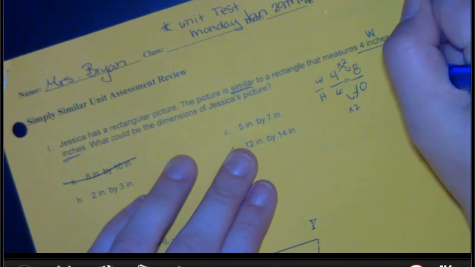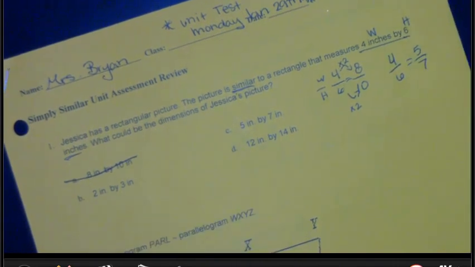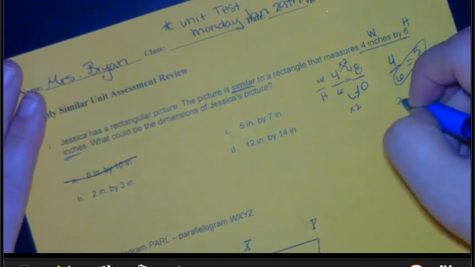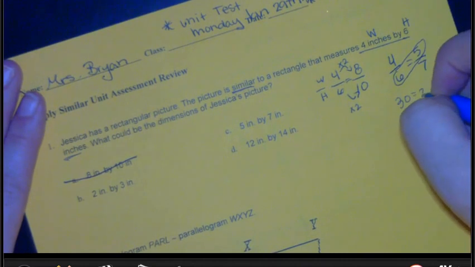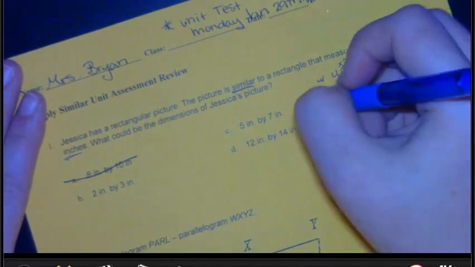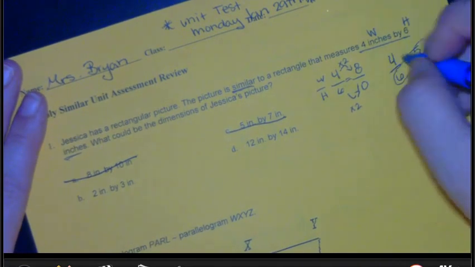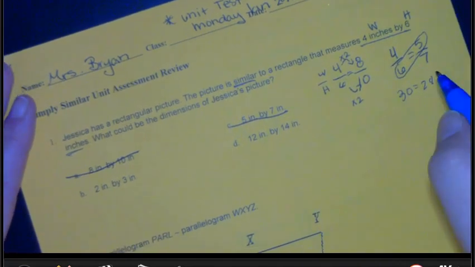Let's try letter B. I'm going to start with 4/6 is going to equal 5/7. Well, when I try to go from 4 to 5, or we can sit here and do cross product, 6 times 5 is 30, and 4 times 7 is 28. Well, 30 does not equal 28, and so that's not possible. So if we can't find a scale factor, we can use cross product and go from there.